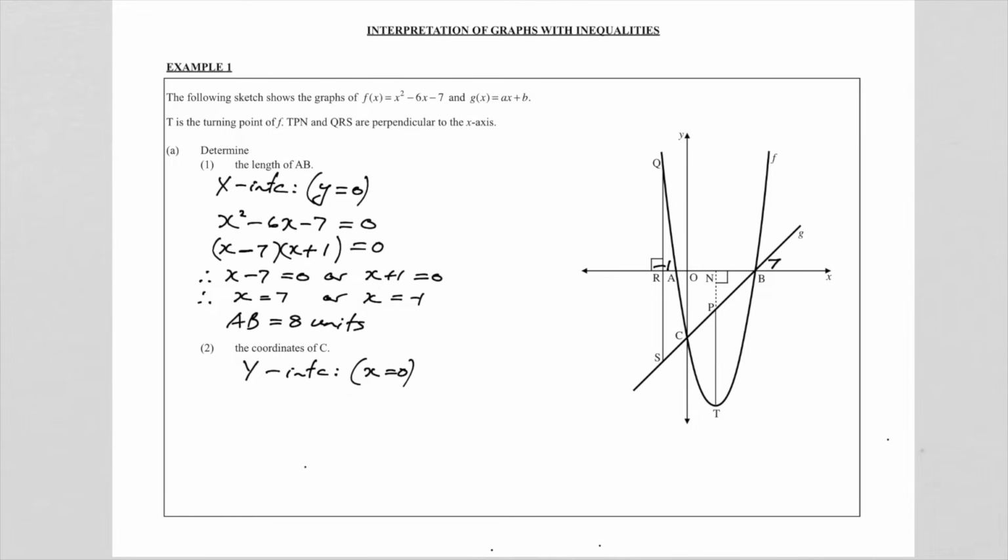So we get now that y is equal to x squared minus 6x minus 7. That is the equation of the parabola. We're going to substitute x with 0. So we're going to say this is 0 squared minus 6 times 0 minus 7. And I hope you agree that y will be equal to minus 7. So this point here at C, we can now say without a doubt that this point will be at minus 7.